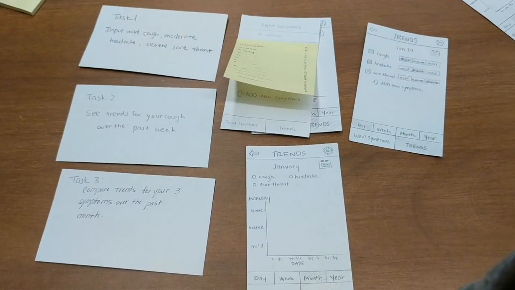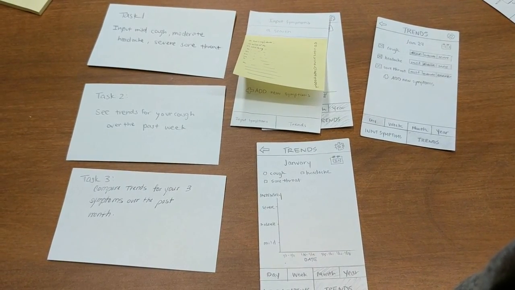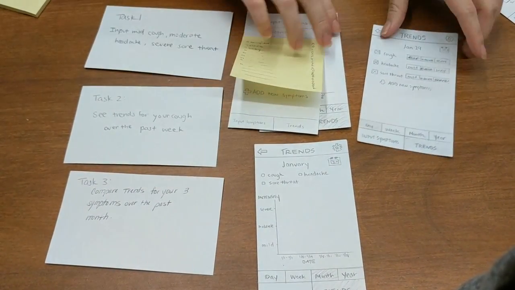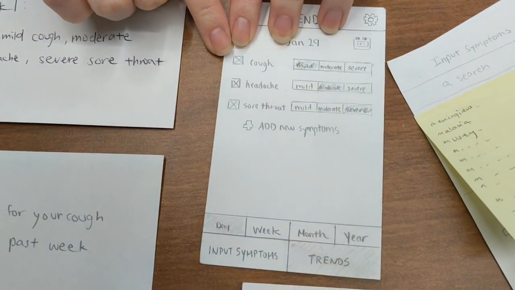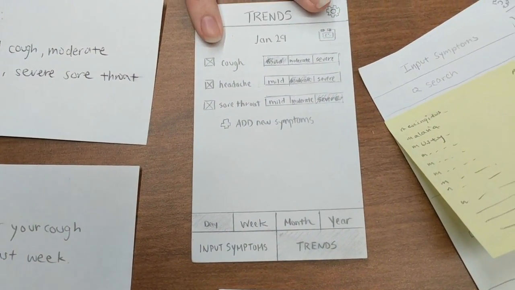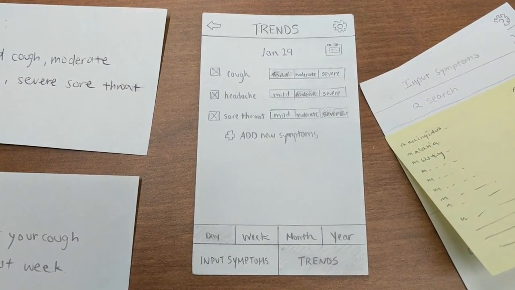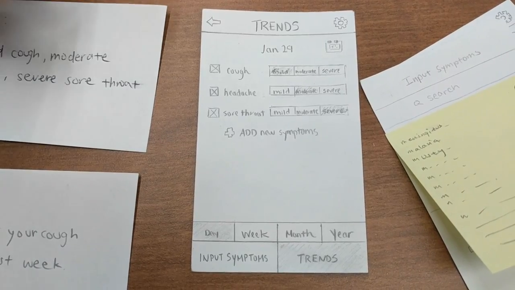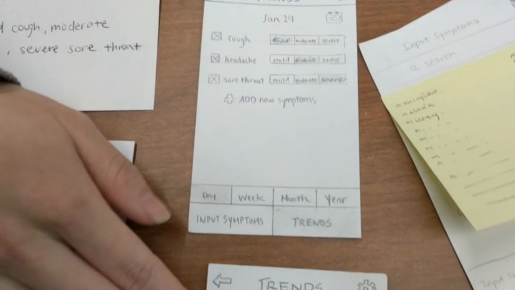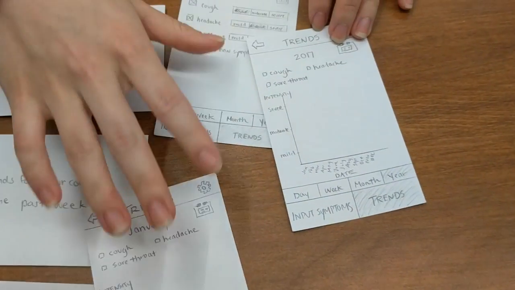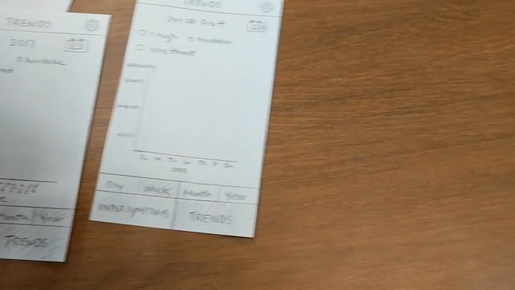One of our final observations is that user 3 tried to click on the cough X box right here. User 3 tried to click on this X box in order to see the trend of their cough, but then he quickly realized it didn't do anything on this page. Right after that, he clicked on week view, which led to this page.